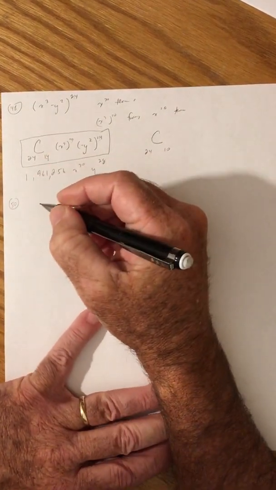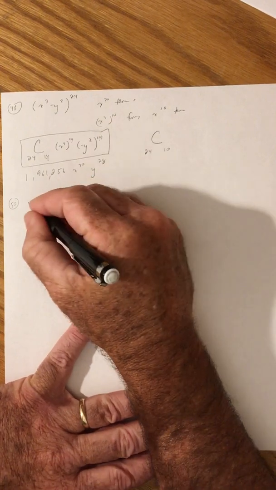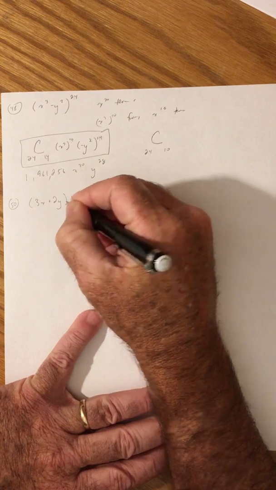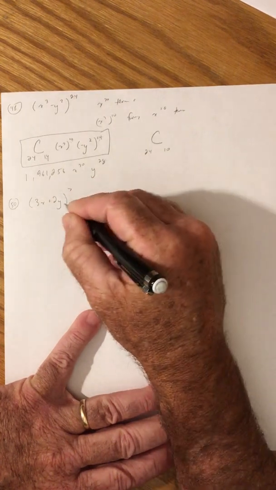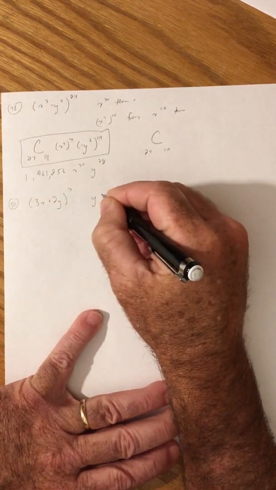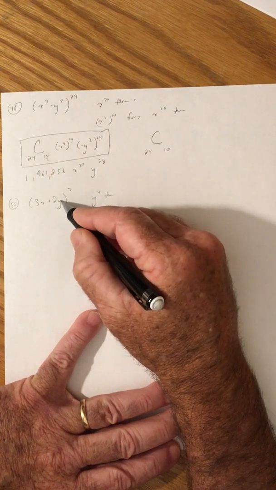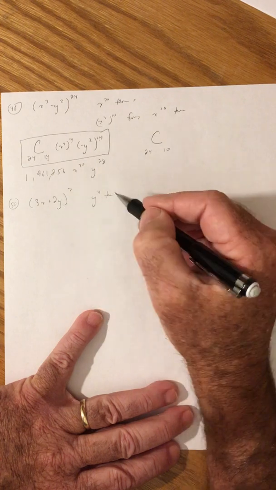It's not as complicated as what we did in the example. Okay, 3x plus 2y to the 7. They say they want the y to the 4 term. Well, you get the y. There's no power here, so the y to the 4 term is raising this to the 4th power.